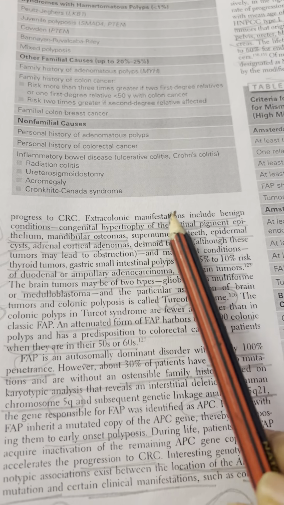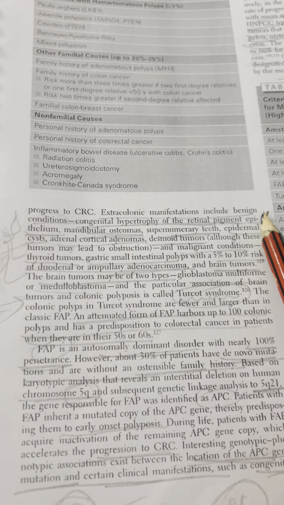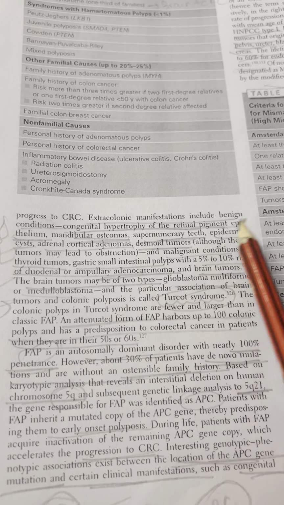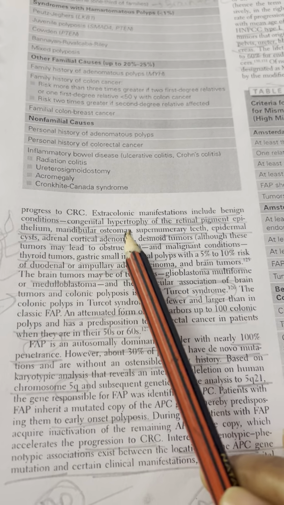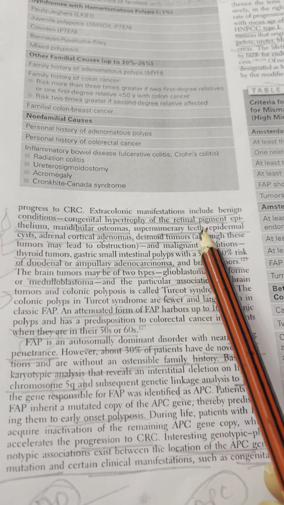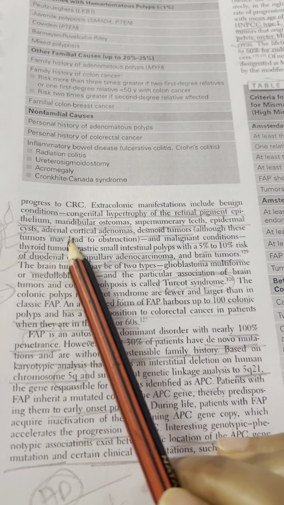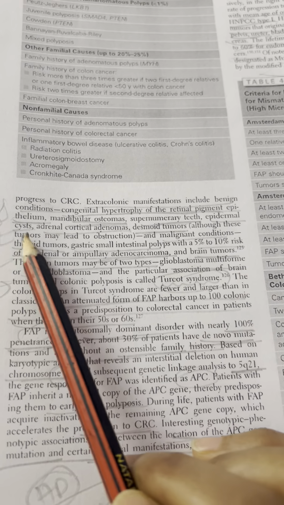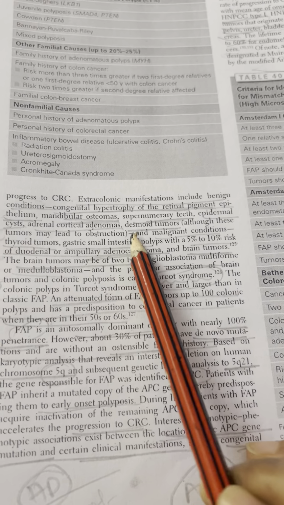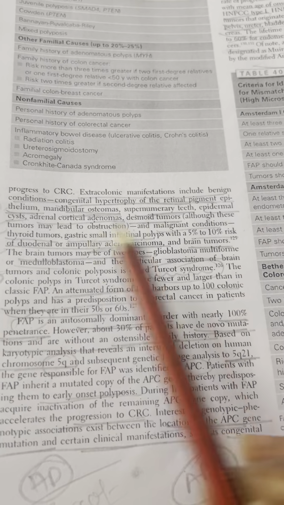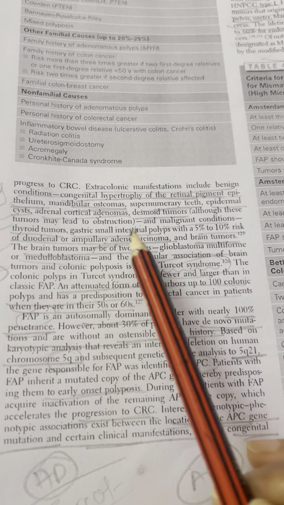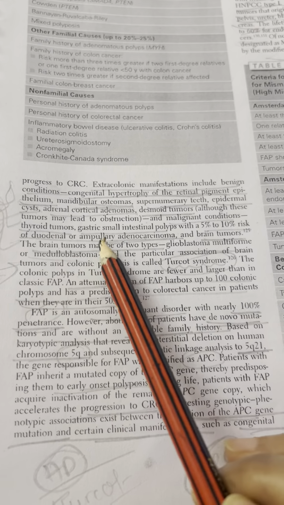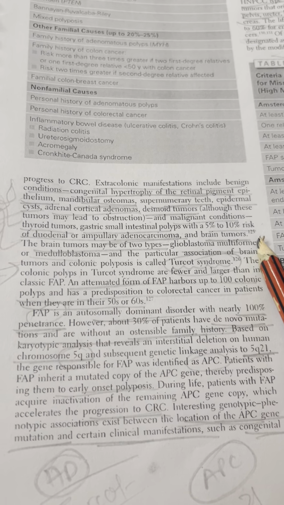And extracolonic manifestations include benign conditions like congenital hypertrophy of the retinal pigment epithelium, mandibular osteoma, supernumerary teeth, epidermal cyst, adrenal cortical adenomas, desmoid tumor. Although these tumors may lead to obstruction, and malignant conditions like thyroid cancer, gastric and small intestinal polyps seen in 5 to 10% of the duodenal or ampullary adenomas, and brain tumors.